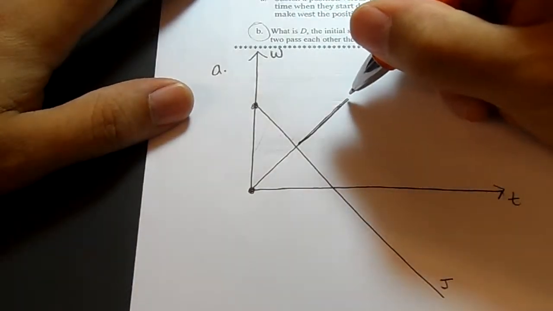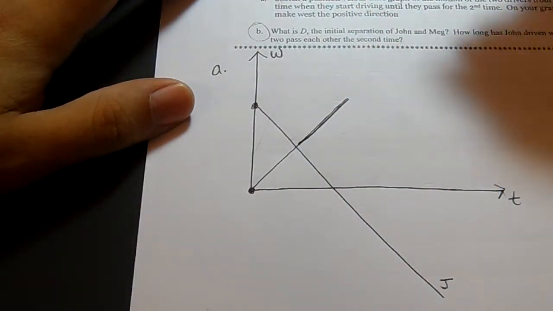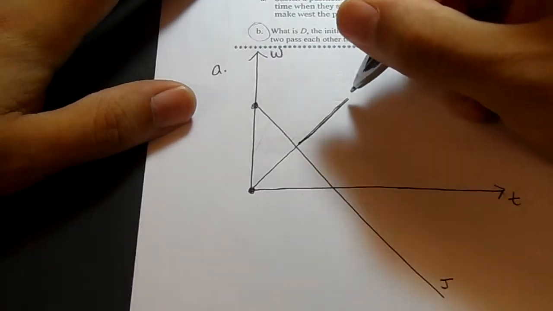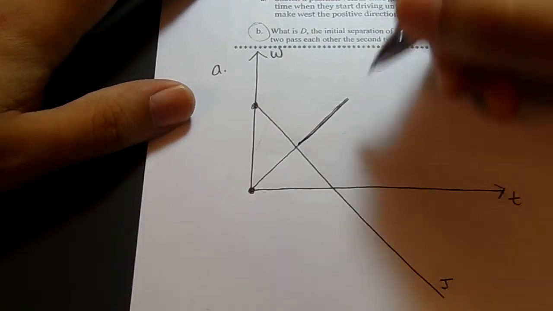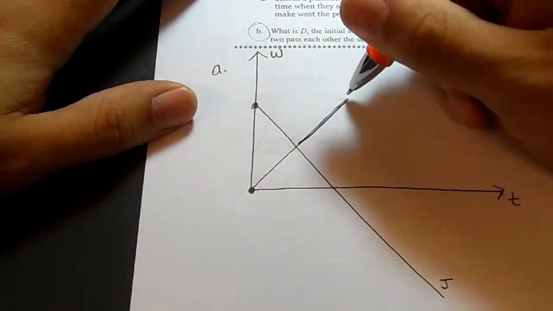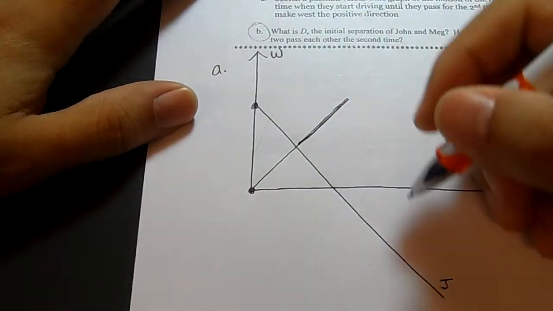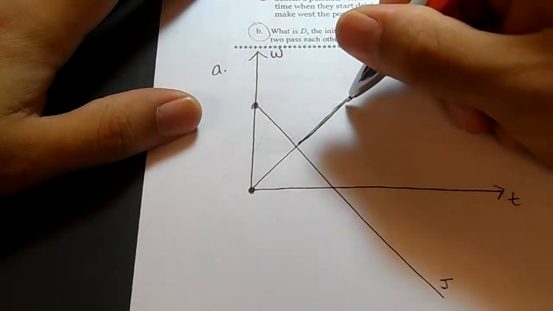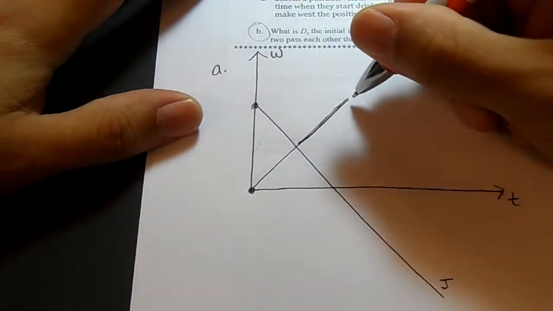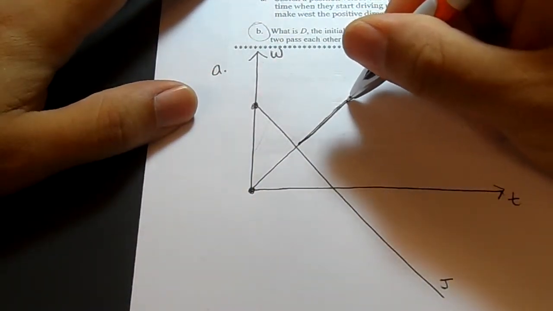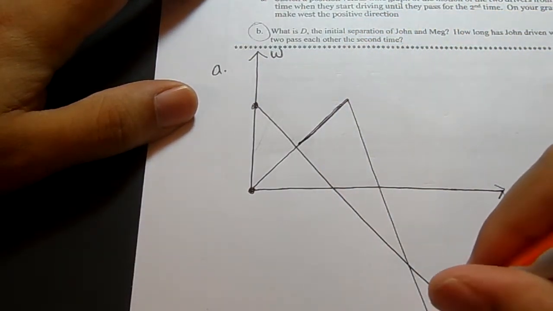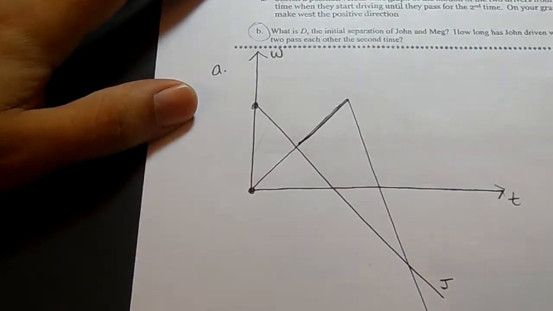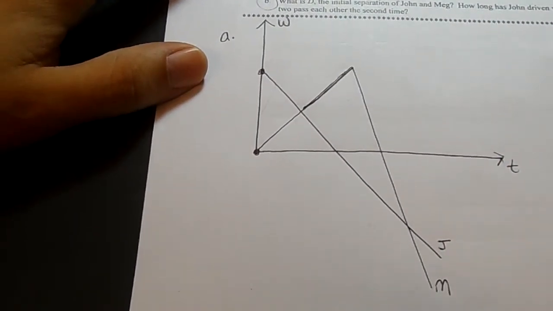And then she turns around later, and she's going to drive until she catches up with John again. Now, one thing that is important is that her speed, after she turns around, is going to be larger than John's speed going away, which is important because that's the only way she'll catch him. Right? So, in other words, the line going down now has to be steeper than the line I've already drawn for John. Other than that, it doesn't really matter how I draw it, so I'll just draw it like this. So this is, what's her name? Meg. Meg's line. See, like that?